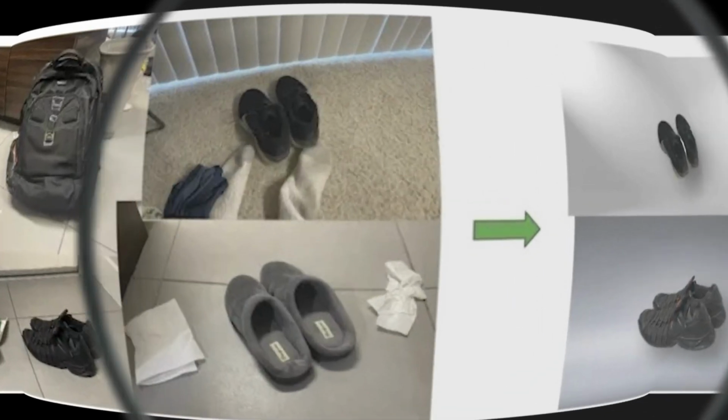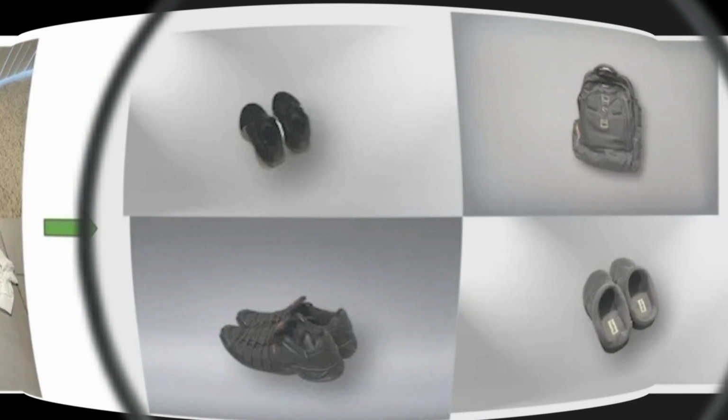And there you have it, my entire journey from ew, messy apartment to oh, that's so neat.